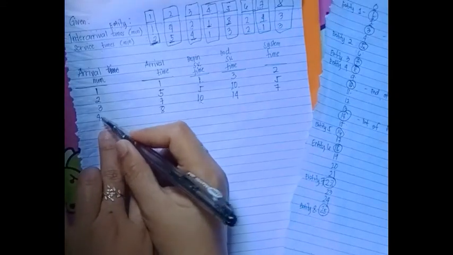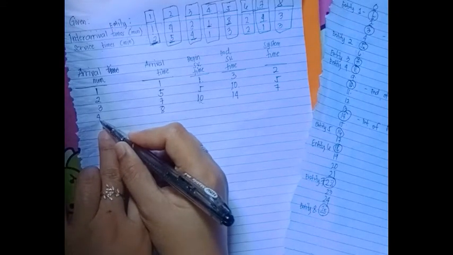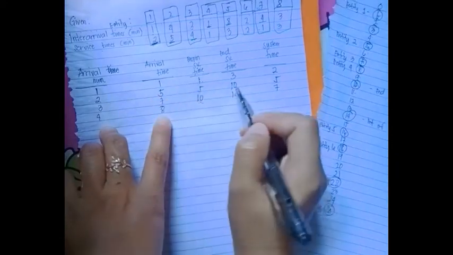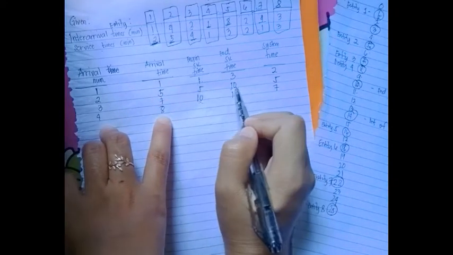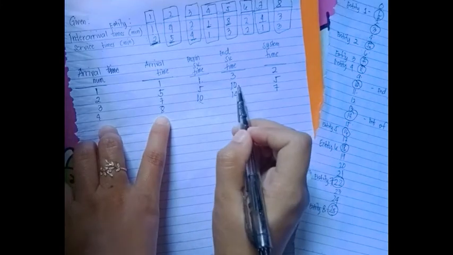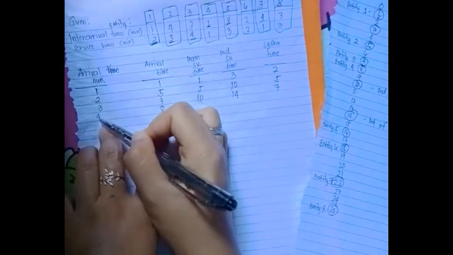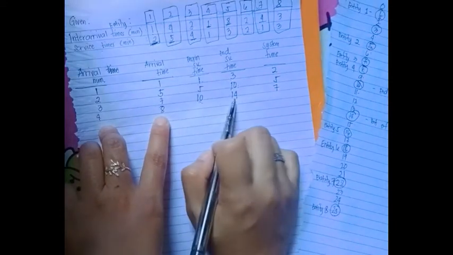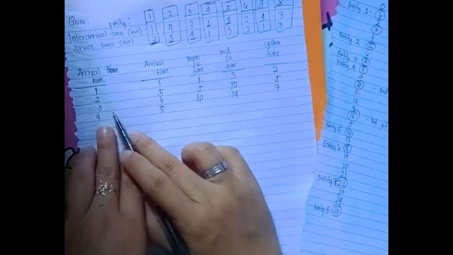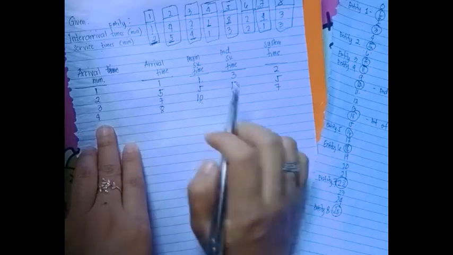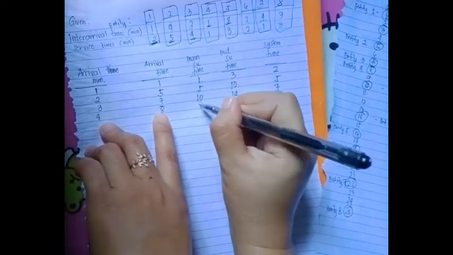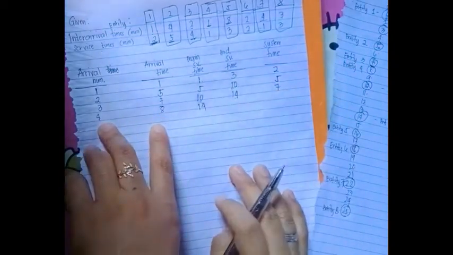Okay. Now, let's proceed to entity 4. So, for entity 4, it is waiting for entity 2 to finish. So, after entity 2, since entity 3 is next, entity 4 waits for entity 3 to finish. Now, since entity 3 finishes at 14 minutes, entity 4 will start at 14 minutes.